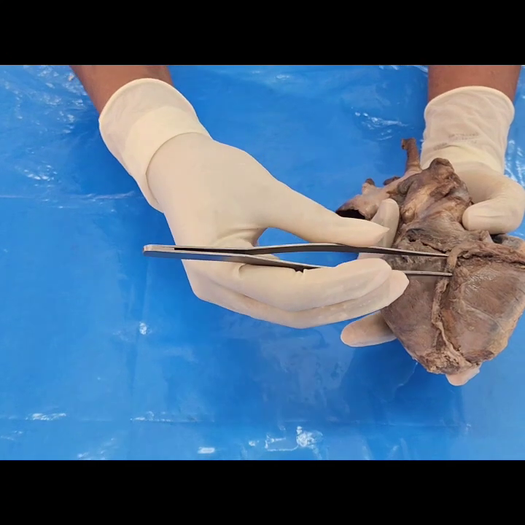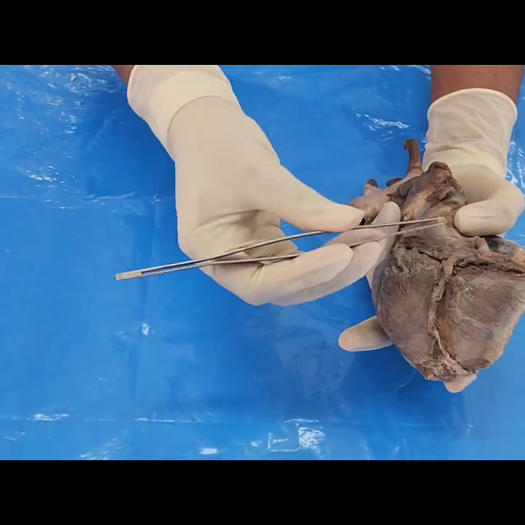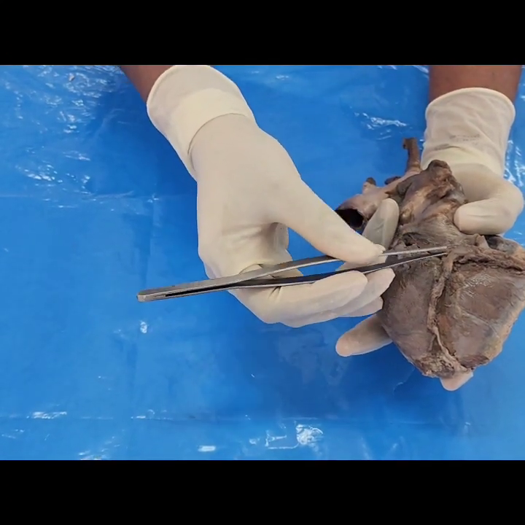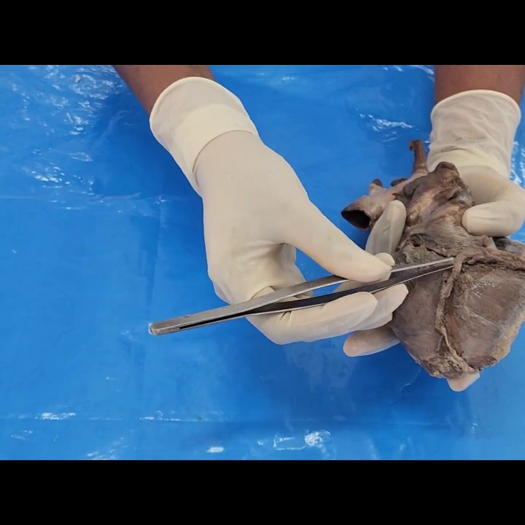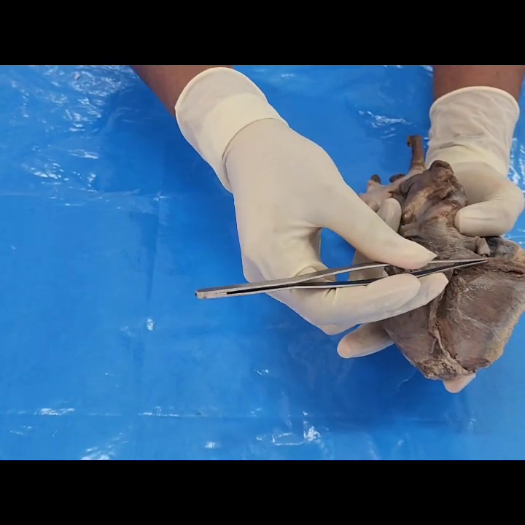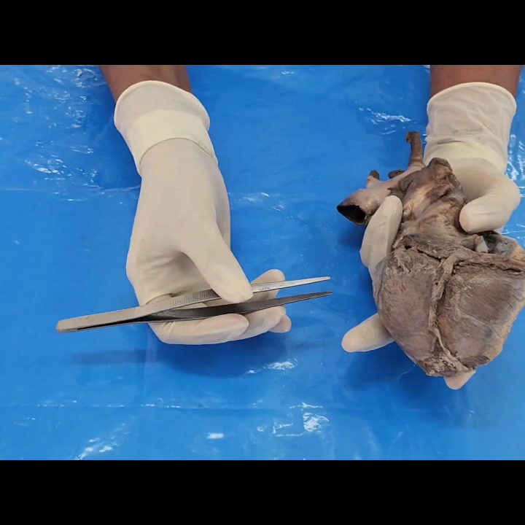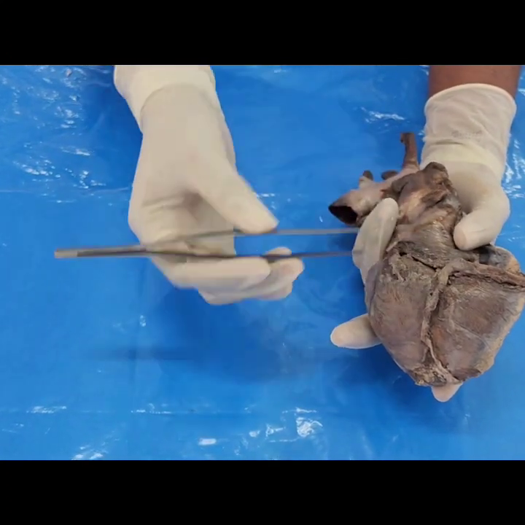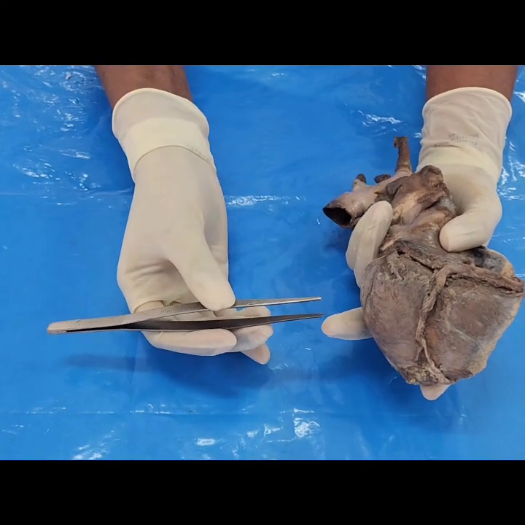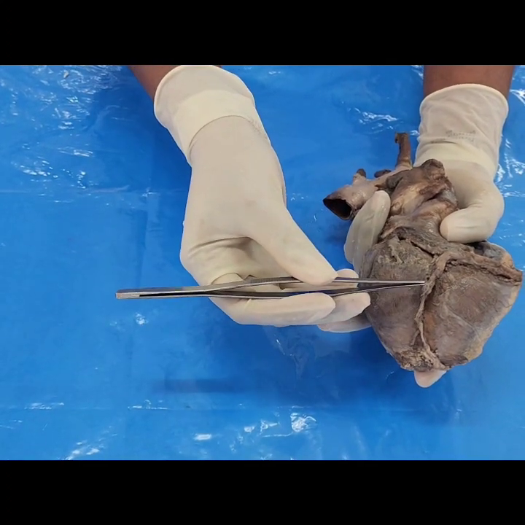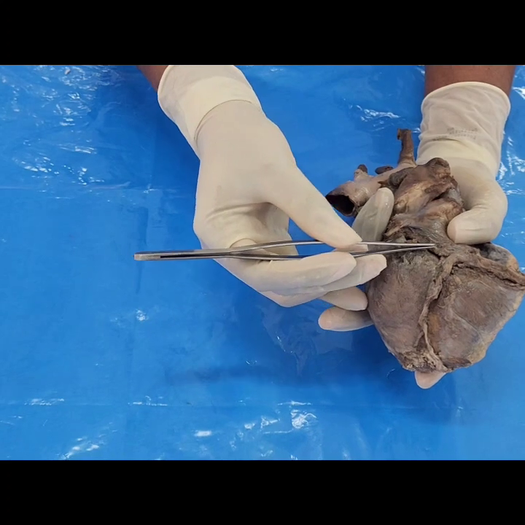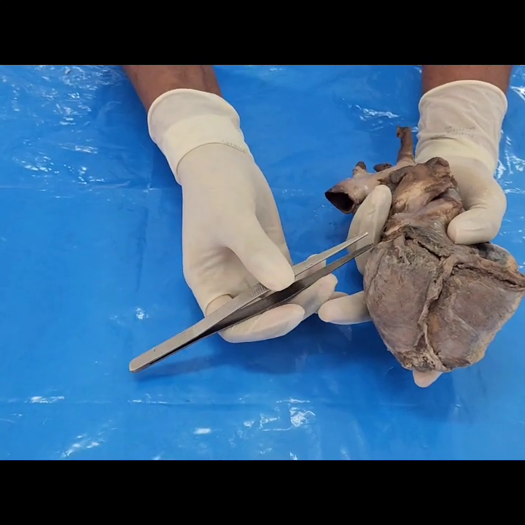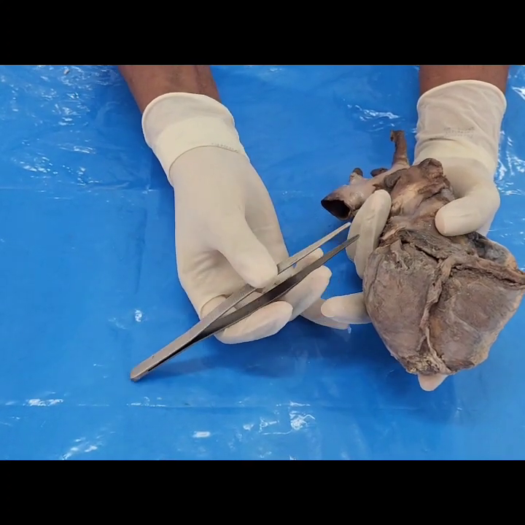Why the posterior interventricular artery is important is that in a person in whom the posterior interventricular artery arises from the right coronary artery, they are called right coronary dominant. 90% of individuals have right coronary dominance, whereas in 10% of individuals the posterior interventricular artery can arise from the left coronary artery and they become left coronary dominant.